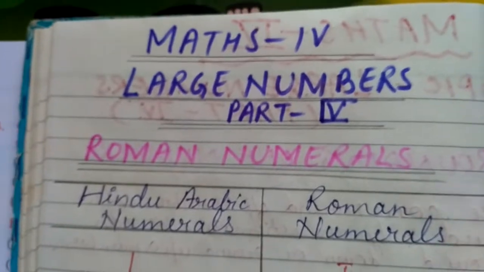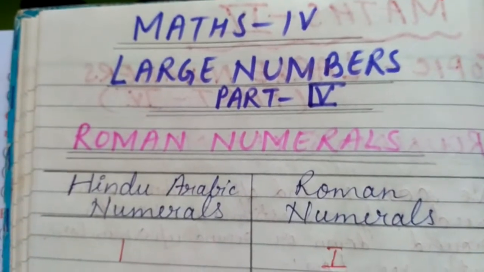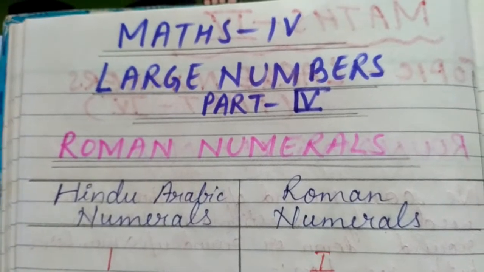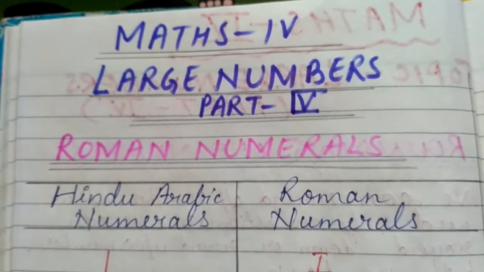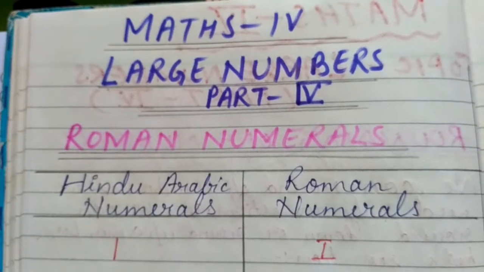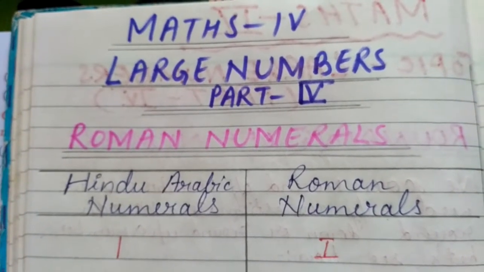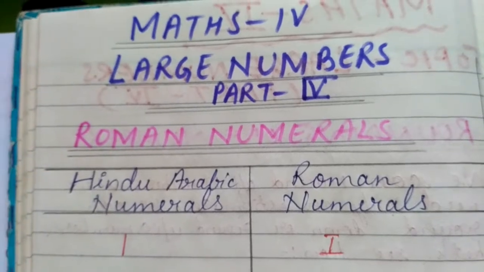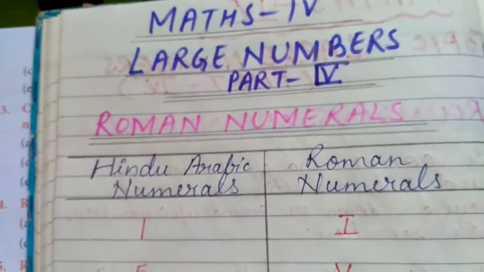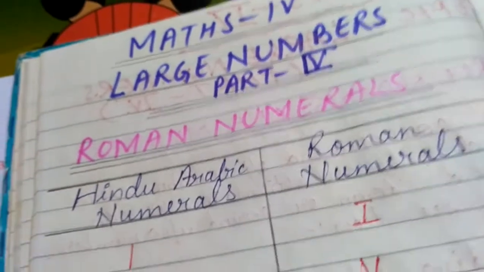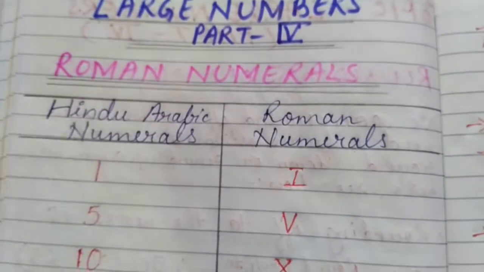Sorry for the interruption. So we were discussing our large numbers topic, part 4. And right now we have discussed rounding off numbers, rounding off to the nearest 10, to the nearest 100 and to the nearest 1000. Now, in this new subtopic, we are going to discuss Roman numerals. Yes, Romans were ancient people and this is something related to history.